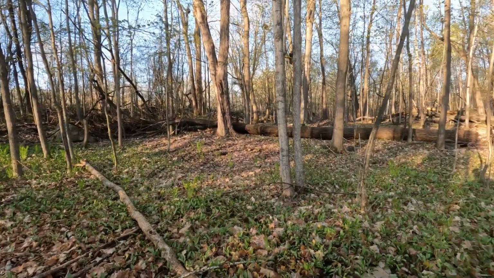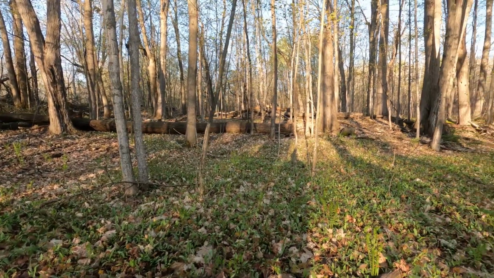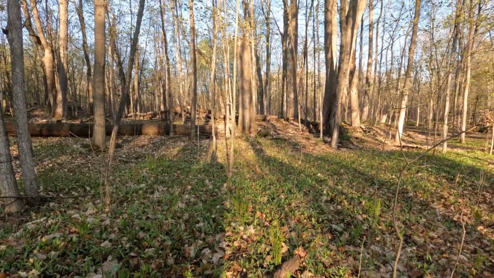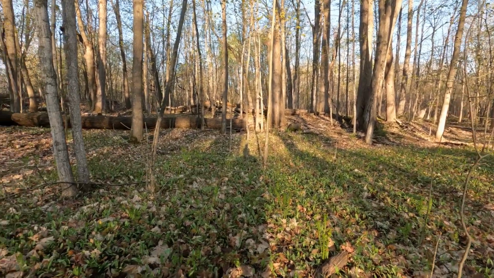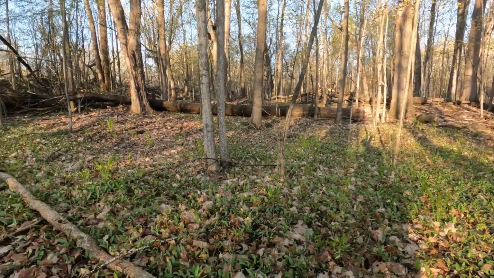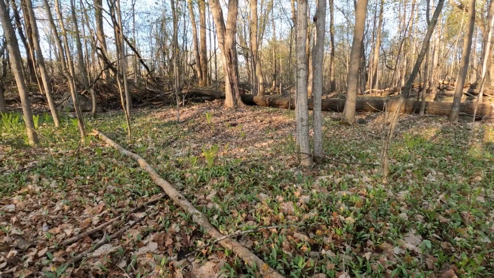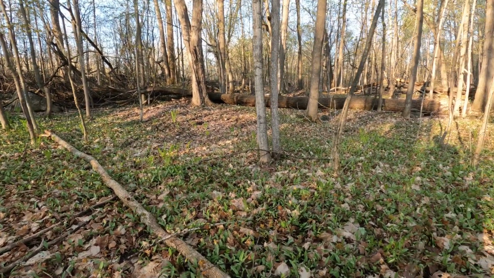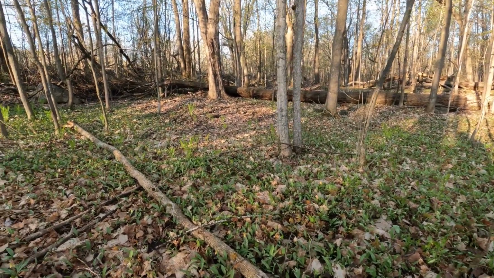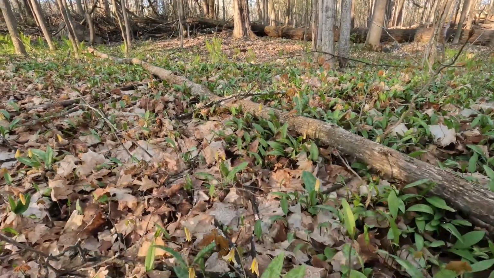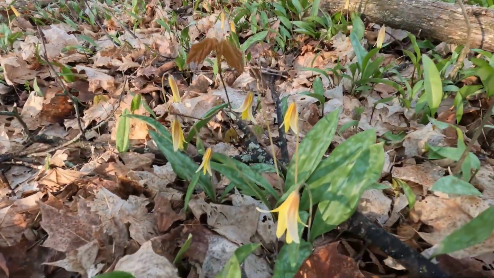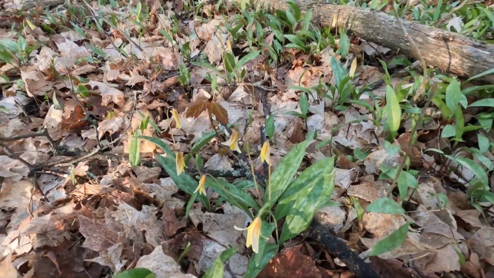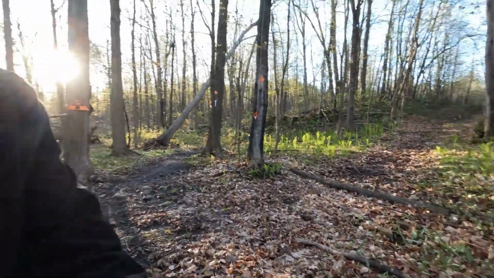This morning I'm at the Crazy Horse Trail in Ottawa's Carp Hills. I've come to talk about spring ephemerals, otherwise known as spring wildflowers, and particularly the spring wildflower known as trout lily. My name is Nick Stowe. I'm an ecologist, and this is the ecology of the Ottawa Valley.